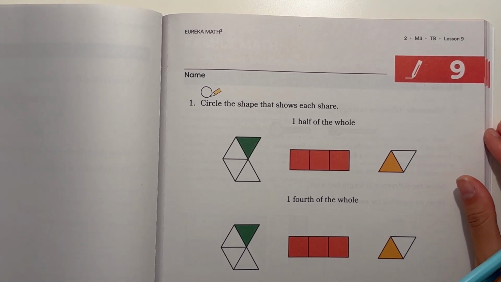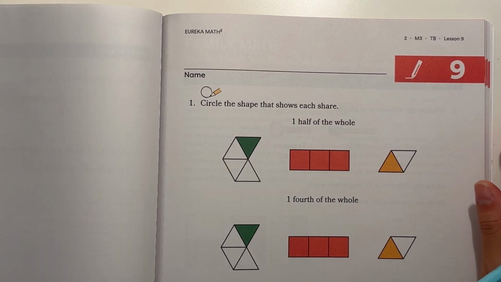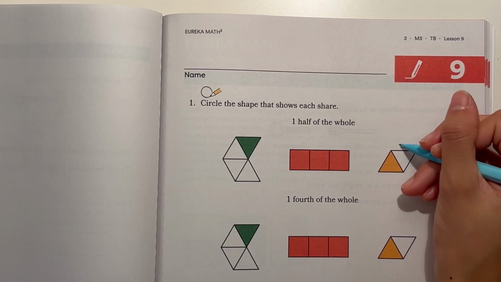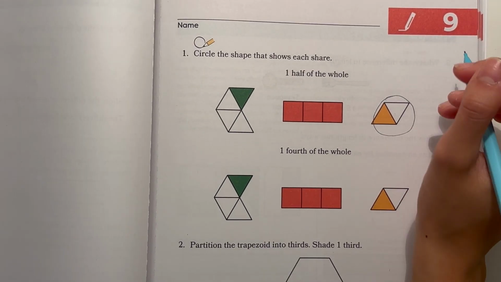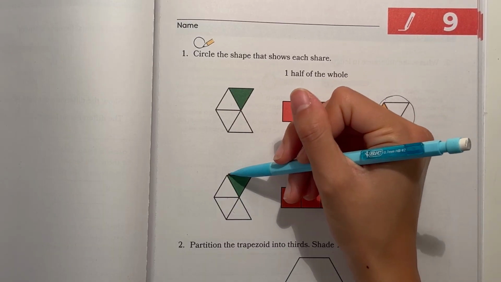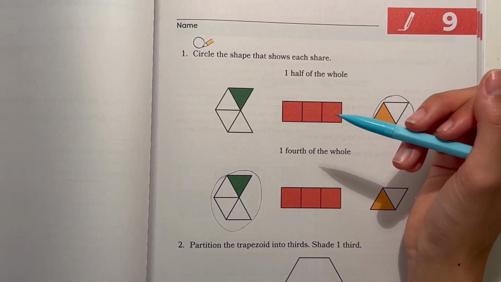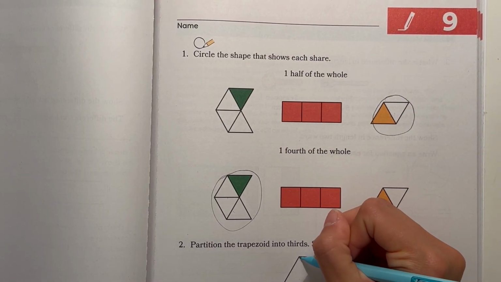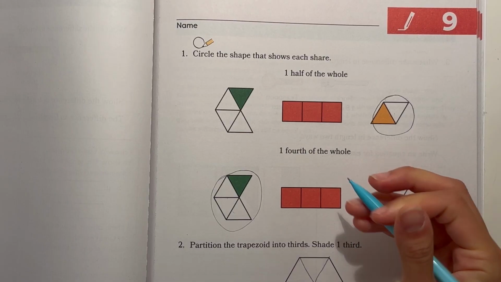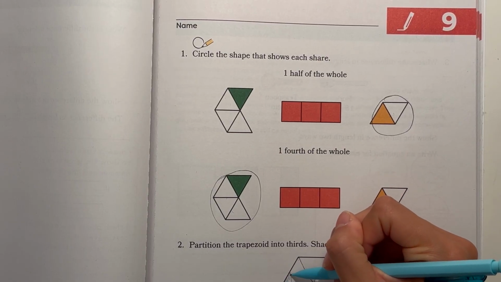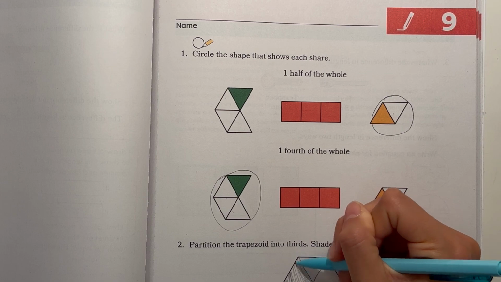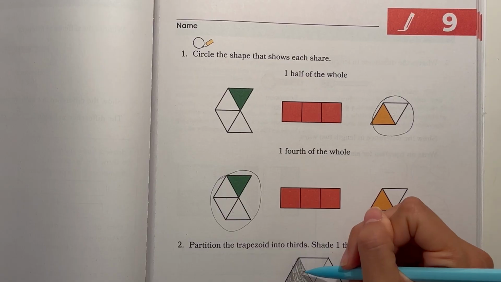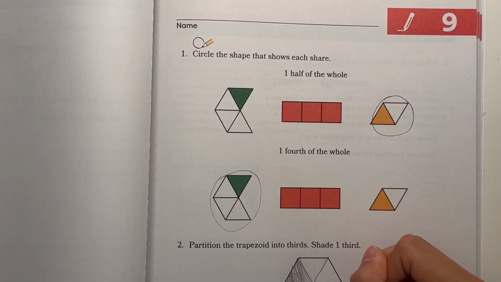For 1, circle the shape that shows each share, 1/2 of the whole. So this is 1/4, this is 3/3, and this is 1 out of half. 1/4 is 1 out of 4 equal pieces. Number 2, partition the trapezoid into thirds, shade 1/3. So we could do this and then this. 3 pieces, and we shade 1/3 of those 3. Alright, and then now, what is the shape of 1/3 of the trapezoid? It is a triangle.